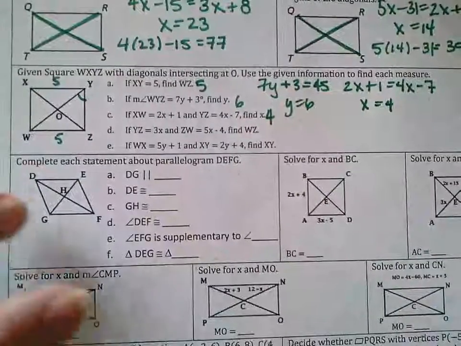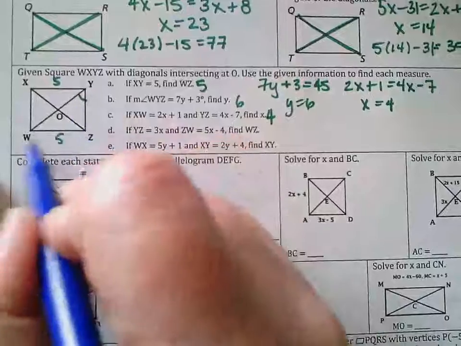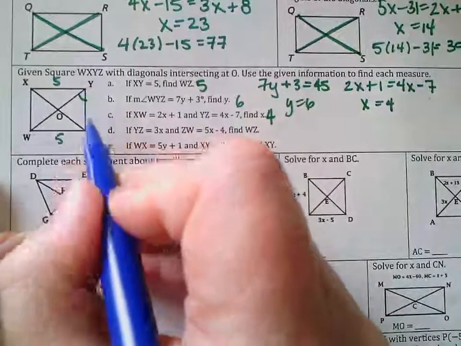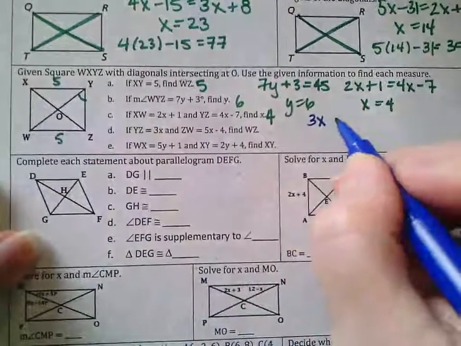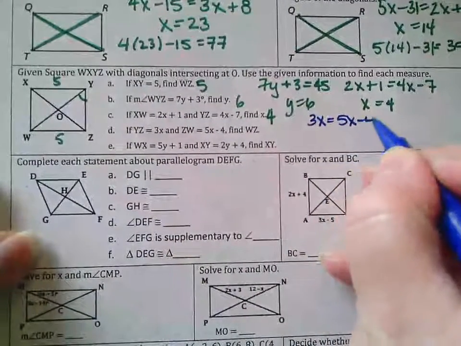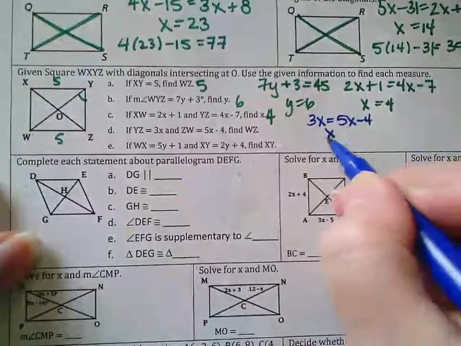YZ, this side here, and WZ in a square, remember they're all equal. So these two sides are equal right here. So 3x equals 5x minus 4. And in this case, x equals 2.